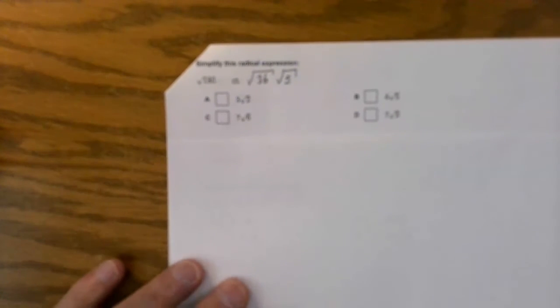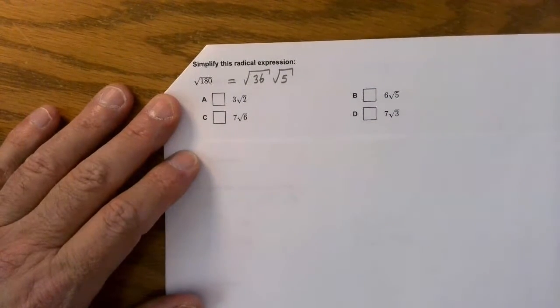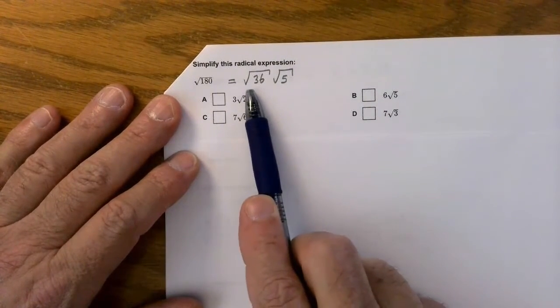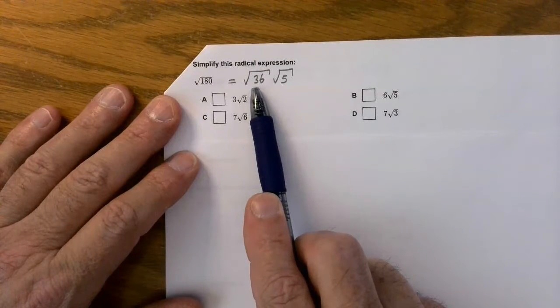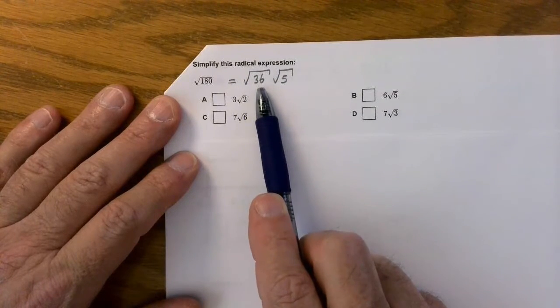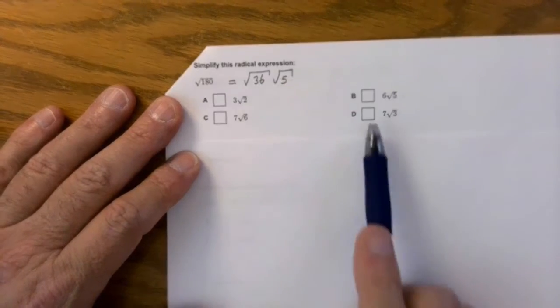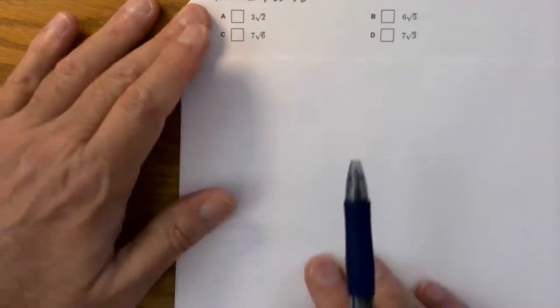All right, guys, this is number 4. Again, square root of 80. There we go. Again, that's 36 times 5. 36 is a perfect square. The square root of 36 is 6. Okay? There, the answer's right there.